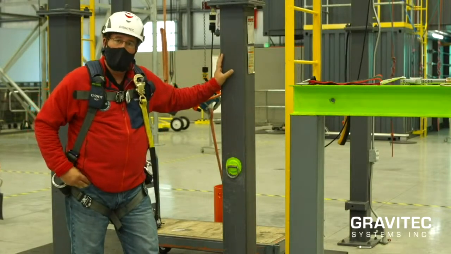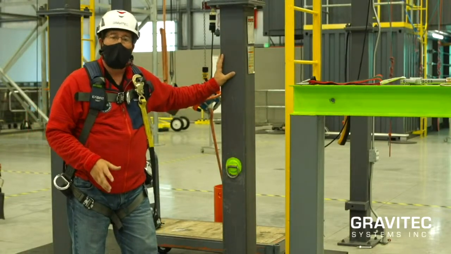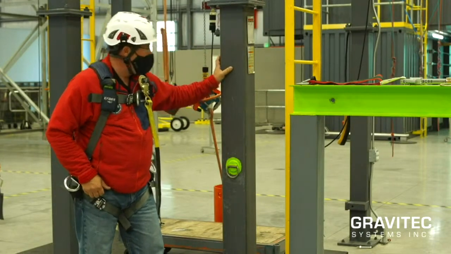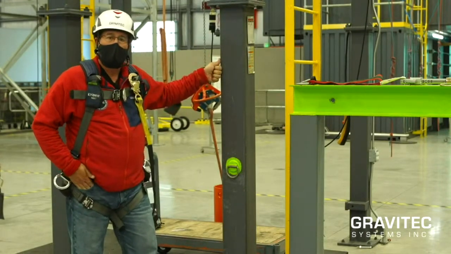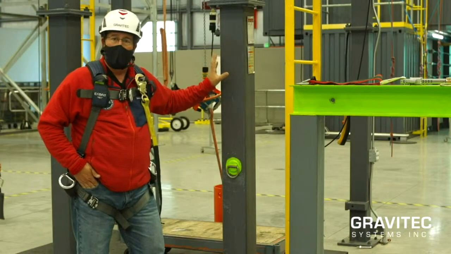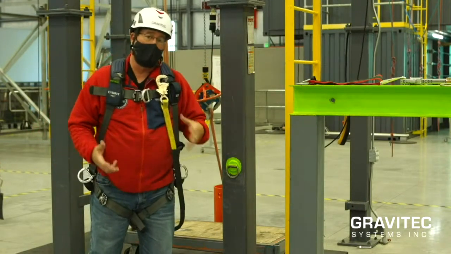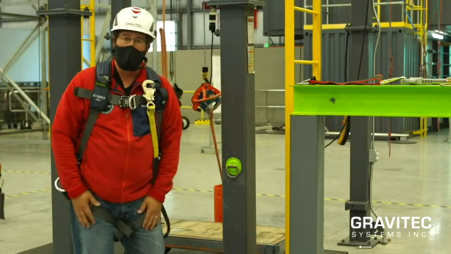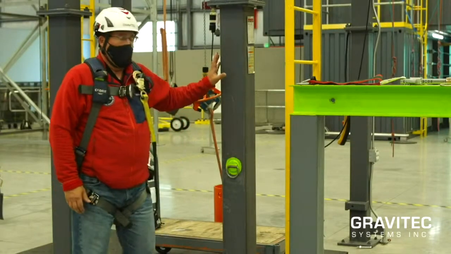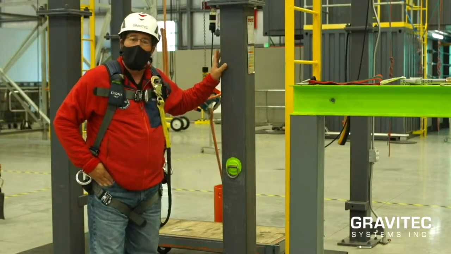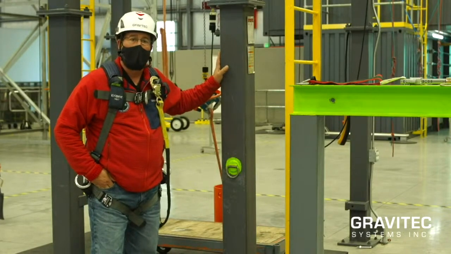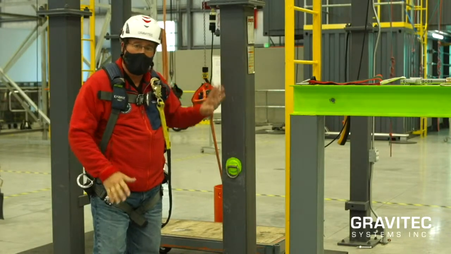And every anchorage has two basic elements. Number one, it's the anchorage, and the anchorage is defined as the structure or the element that's ultimately going to be holding the load and transferring that load into the earth. 99% of the time, the anchorage is part of a building. It's a column, it's a beam, it's red steel, it's concrete.